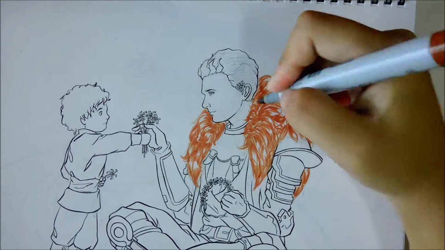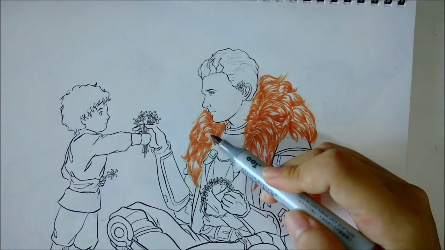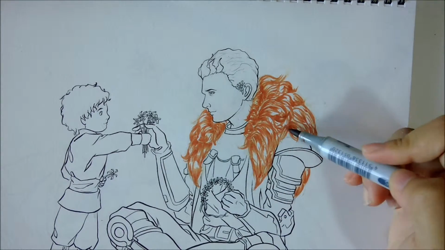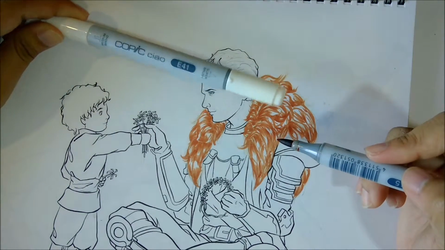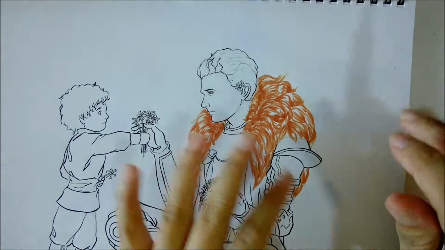All right. Now you can see this part kind of looks a little bit nicer than this part over here, because this is actually where I did not apply my lightest tone, which is okay. I'm going to go back later on when everything is put in place. I'm going to blend it and soften it.